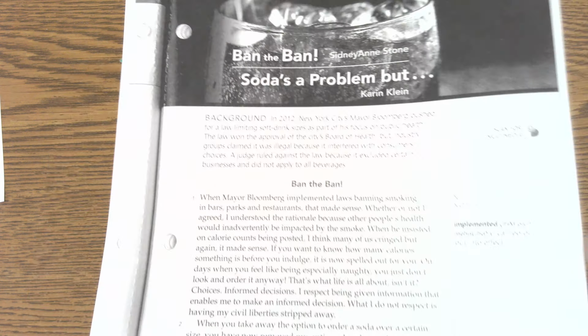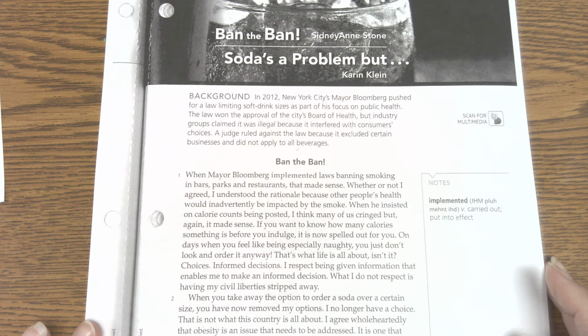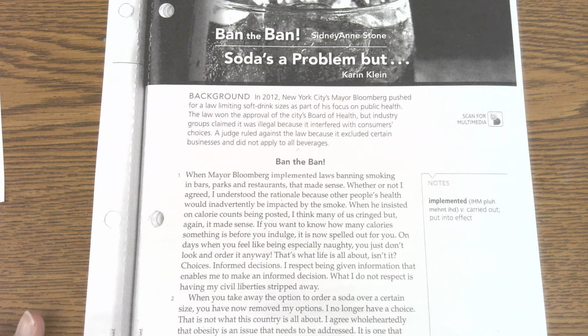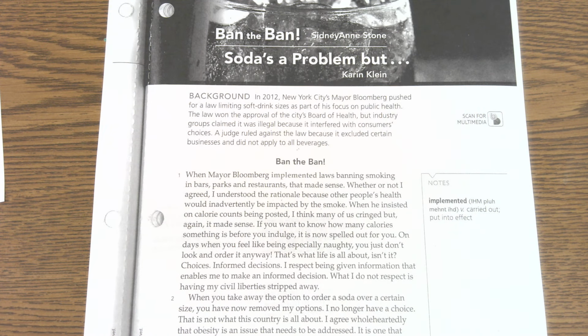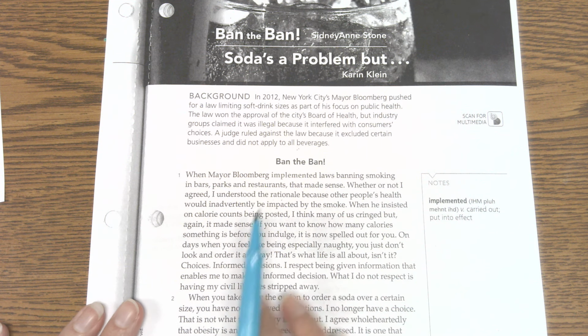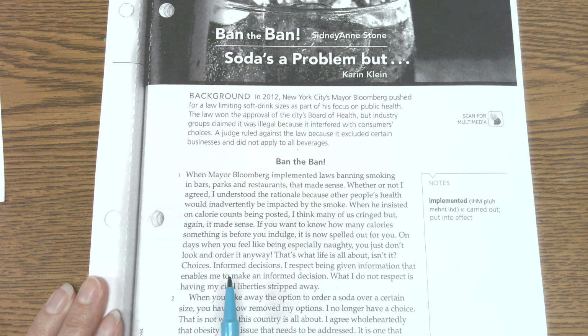Okay, so I'm going to set this aside and I'm going to bring our text over and we're going to look at some examples of how to annotate the text when we're looking for those connections that we can make, the vocab words, all of that. So when we started with Ban the Ban, and I'm just going to do that first paragraph because we did that first paragraph in class together.